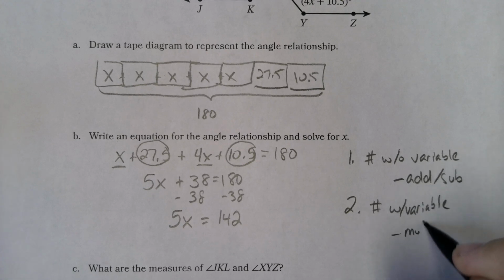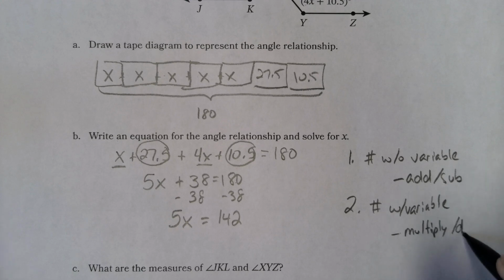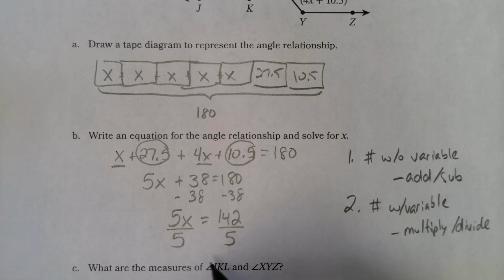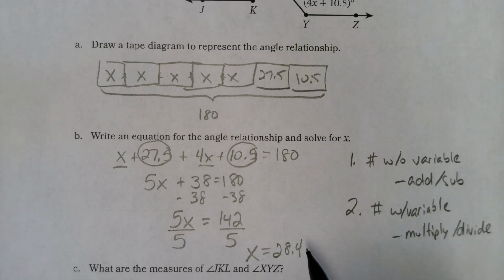We're going to multiply or divide. In this case, because we're already multiplying 5 times x, the inverse of that would be to divide by 5. And when we divide by 5, we take 142 divided by 5 and get 28.4. So x equals 28.4.